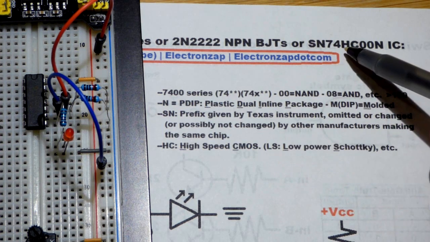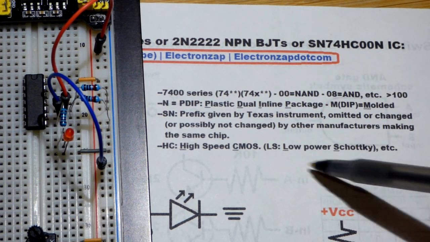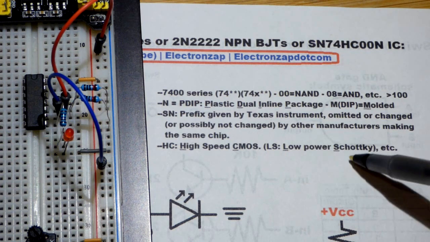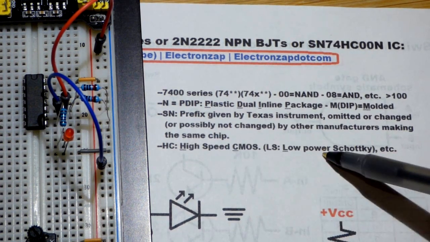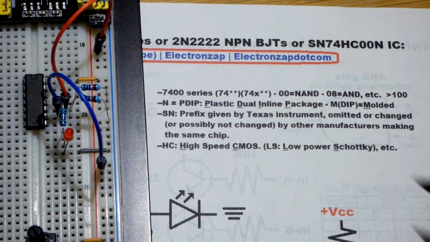It may also say LS, which is low power Schottky. The reason I added LS is that both versions of these are really common on Amazon, where I buy a lot of my components. I'll also go to eBay and stuff, but I buy a lot from Amazon.